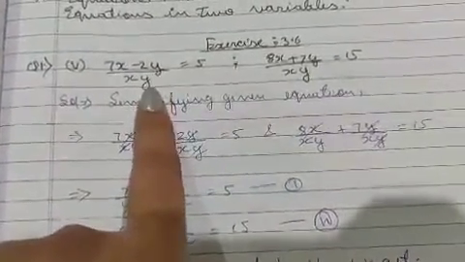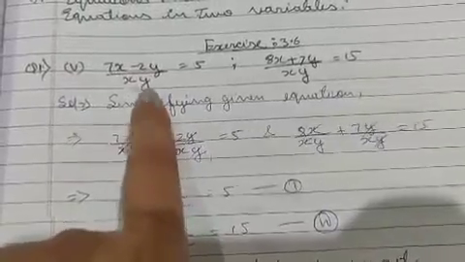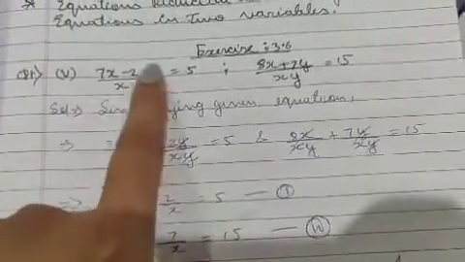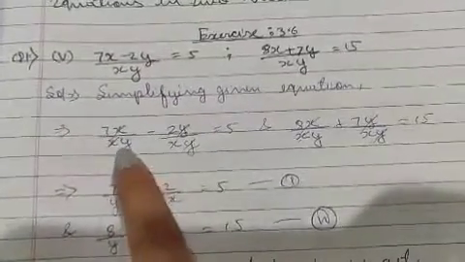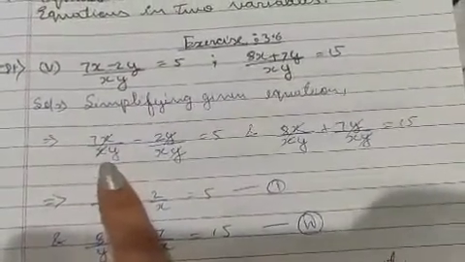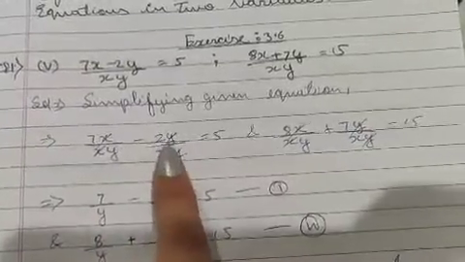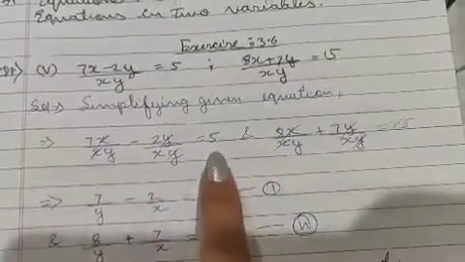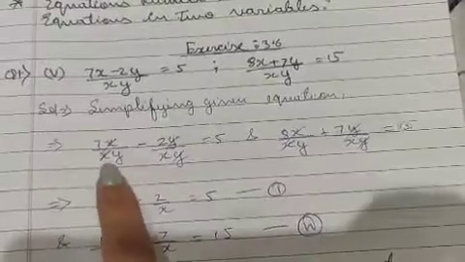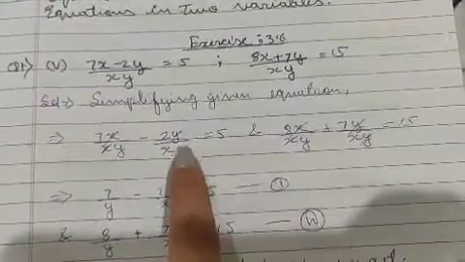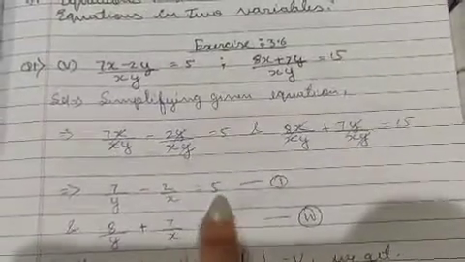7x minus 2y upon xy, where xy is the LCM of both the fractions. After separating, it will be 7x upon xy minus 2y upon xy is equal to 5. Now x will be cancelled out here, and y and y will be cancelled out in this fraction. So we will get 7 upon y minus 2 upon x is equal to 5.